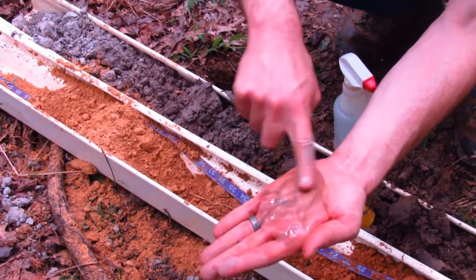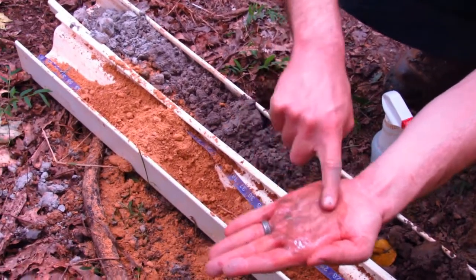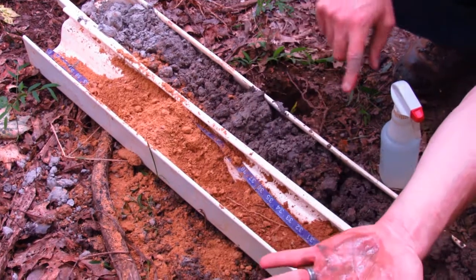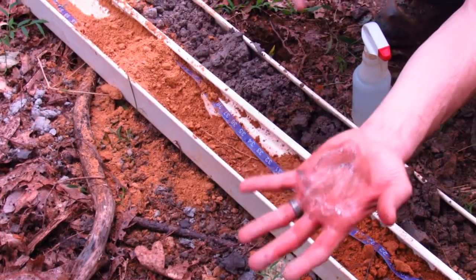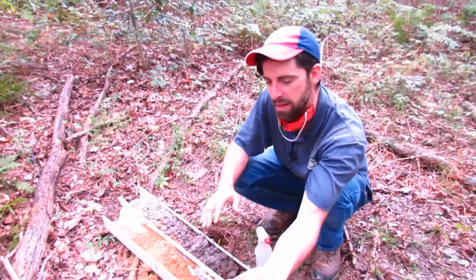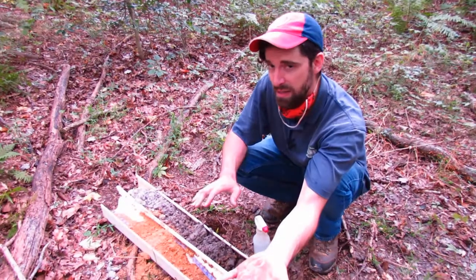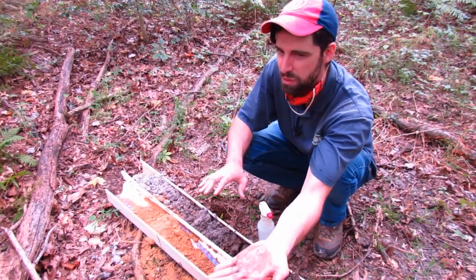What this feels like to me is kind of a combo of silt with a little bit of sand mixed in. So I would say this soil is probably right on the border of a silt loam and a regular loam. What is a loam? A loam is a mix of sand, silt, and clay. So this is probably either close to an even mix of sand, silt, and clay, or maybe just a little bit heavy on the silt because it felt pretty smooth and powdery.